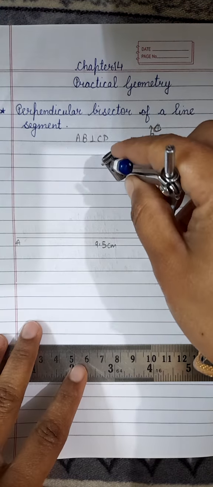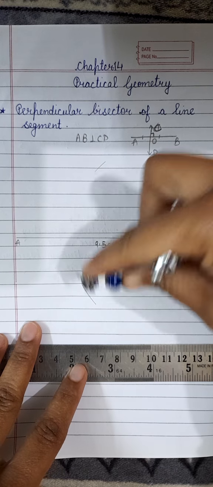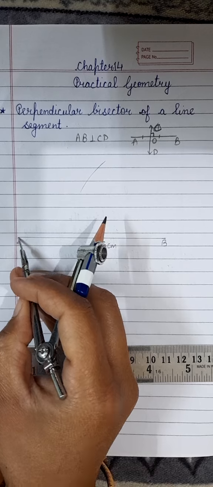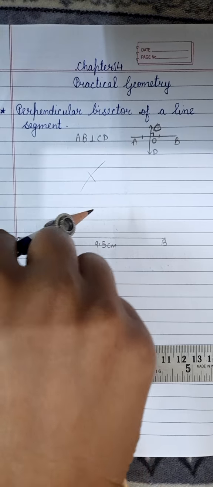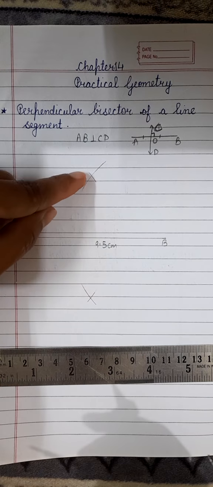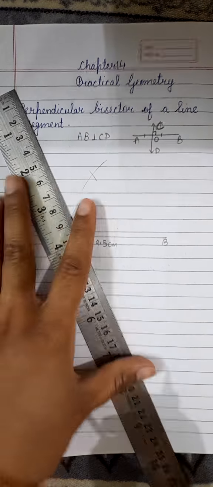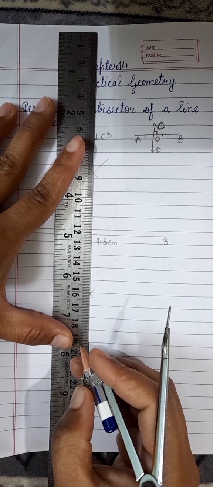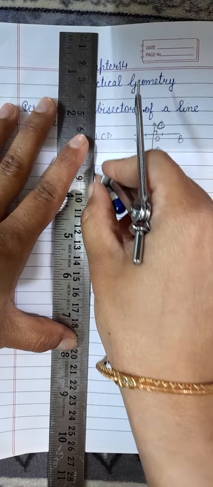Now after opening, we will draw two arcs, down and up side of this line segment, and another arc from the other point. There are two cutting points. You can see up and down. Now you have to join these cutting points of the arcs.